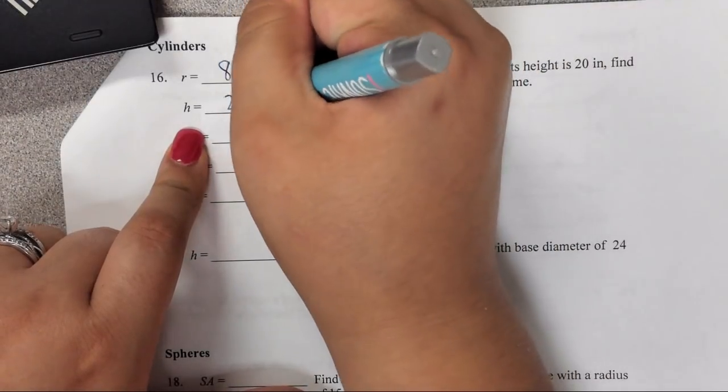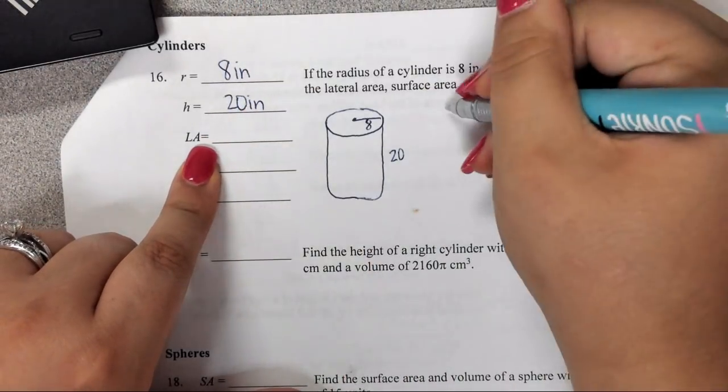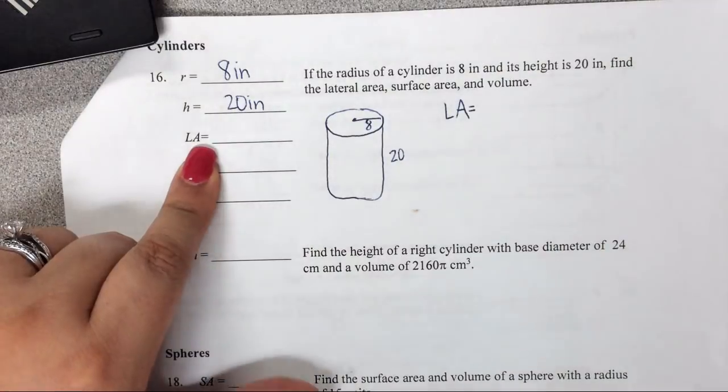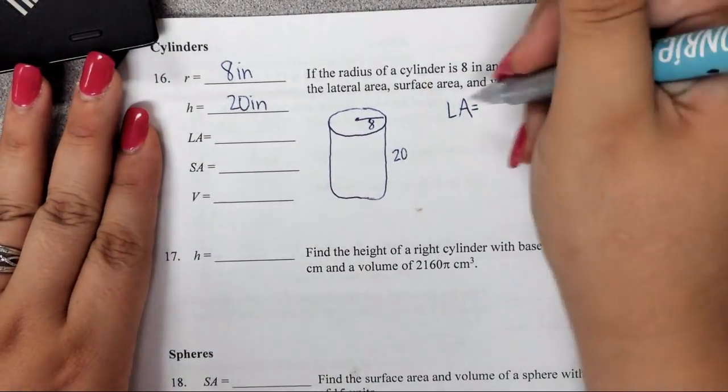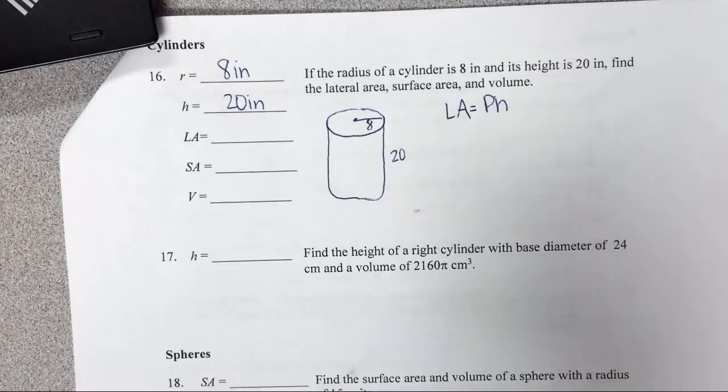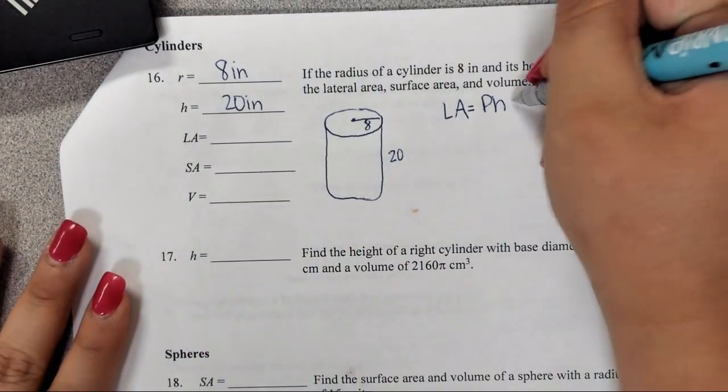Height is 20 inches. So what is the formula for lateral area of a cylinder? It's still PH. It's just like prisms. So, y'all, what is the perimeter of a circle, though? 2 pi r. It's circumference.